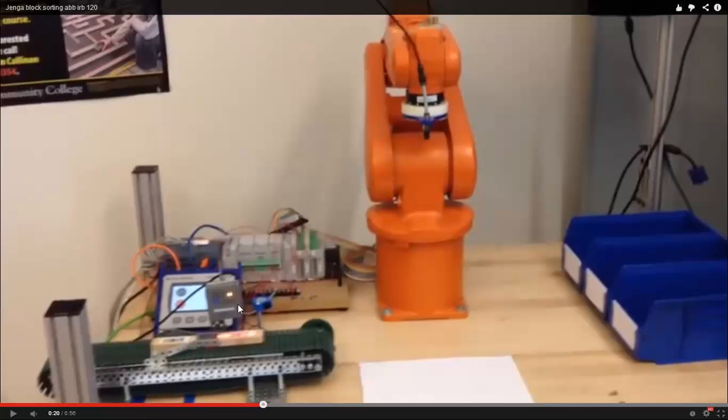Essentially, the barcode detects a type 1 Jenga block. The PLC realizes that it's type 1, and the PLC is going to output a signal to the controller to say this is a type 1, or a type 2, or a type 3. And then the robot controller, based on the digital input, will decide which path to proceed with.